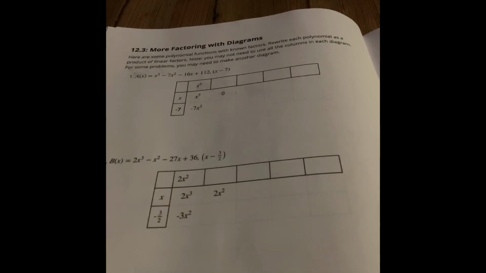Okay, 12.3 is a lot more dividing. I'm going to do a of x with you. I'm going to talk you through a couple of different things to take into consideration for the others, and then I'll pop up the answers. There is more than one right way to do this, so you're going to see a couple of different ways. You can do whatever works for you.